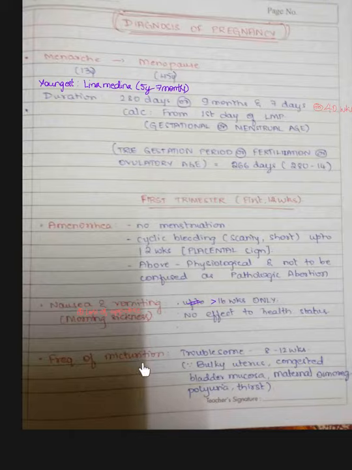Coming to the frequency of micturition, it becomes a troublesome one, and it starts particularly at the gestational age of 8 to 12 weeks. Why is this so?